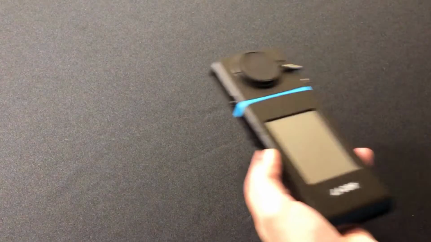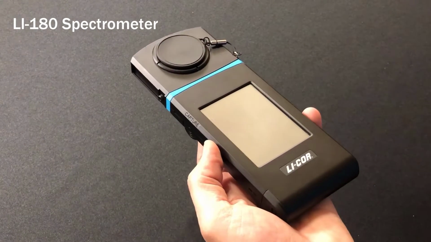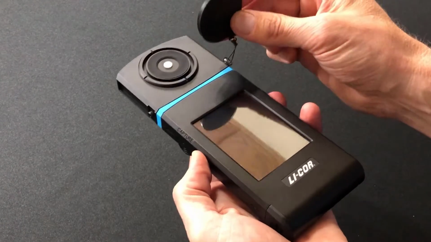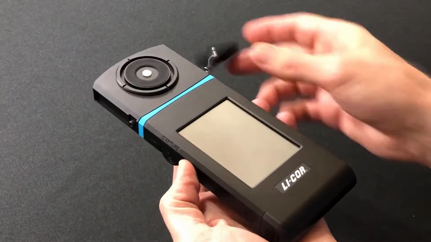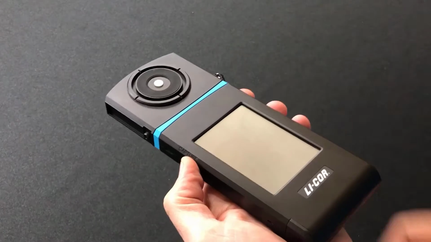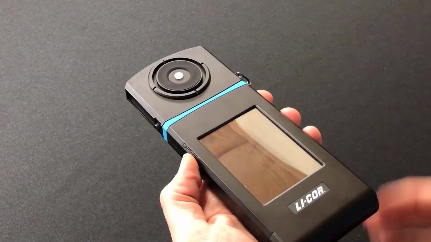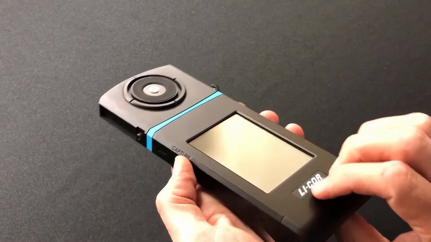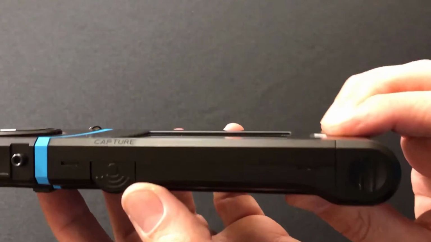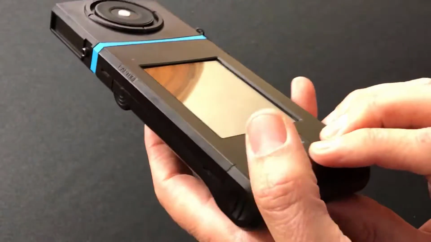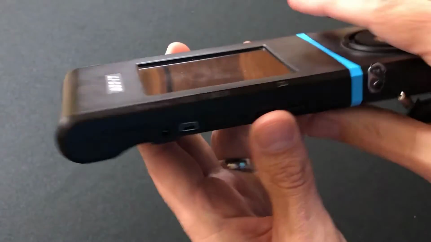So let's talk a little bit more detail about some of these components. So here we have a touch screen which allows us to navigate through the different menus, take measurements. Here we have a rubberized protective calibration cap that covers a CMOS linear imaging sensor. And the optics here allow us to make measurements of light intensity in 1 nanometer increments. On the side panel here we have the capture button, which allows us to take the measurements. There's also available one on the touch screen.